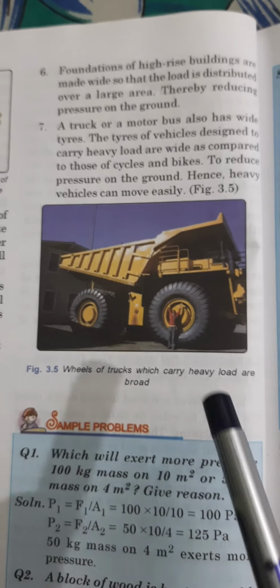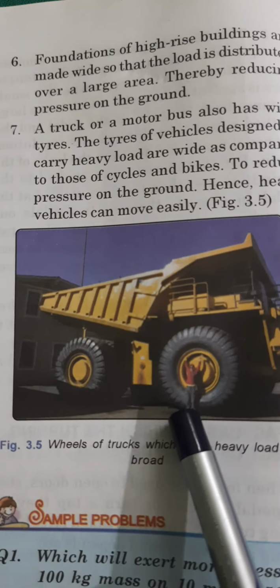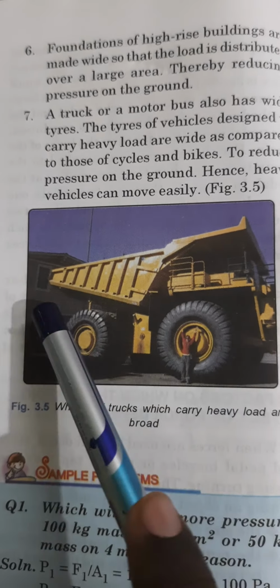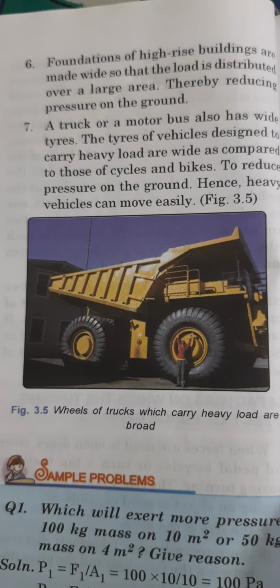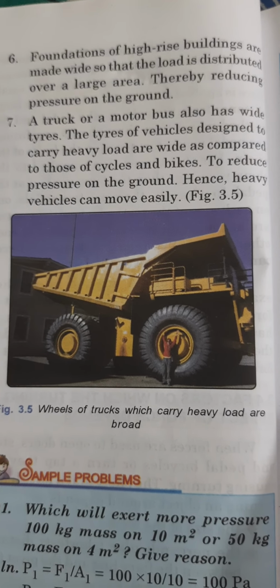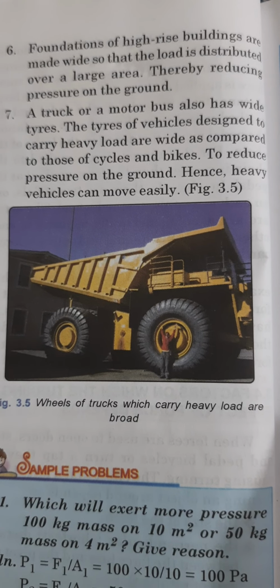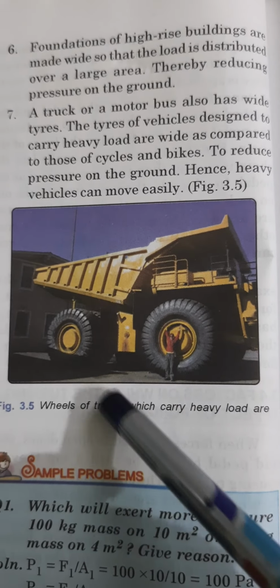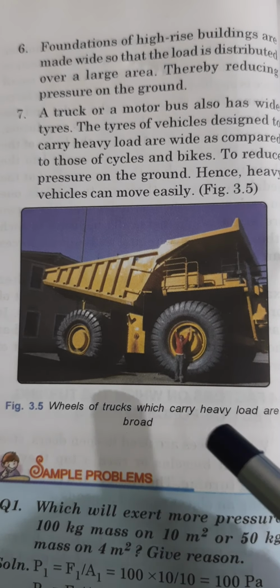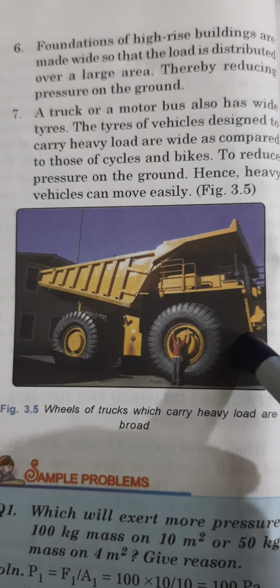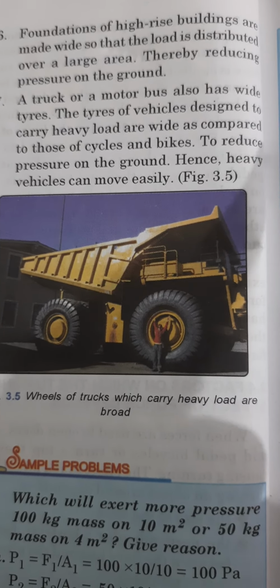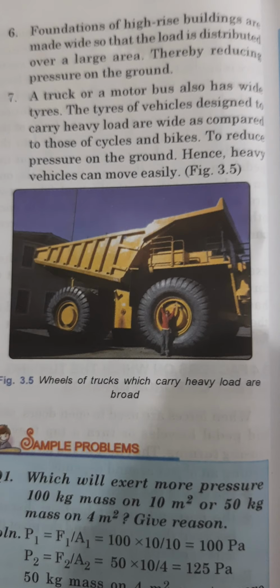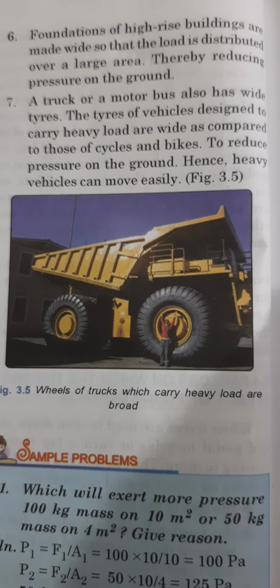And at last it's given about these big trucks. Can you see a truck so big? This is the person who's standing next to the wheel of the truck. These trucks carry huge loads. So if they carry huge loads, they will exert extremely large pressure on the ground. So to reduce that pressure on the ground, broad and big wheels are provided, so that the surface area with which the truck touches the ground is increased, and when the area is increased, the pressure due to the weight of the truck is decreased. So in that way you can reduce the pressure due to the weight of the truck on the ground.